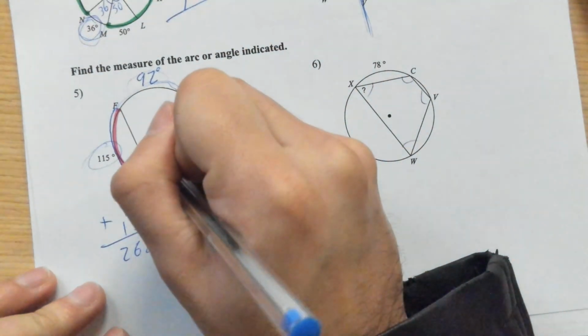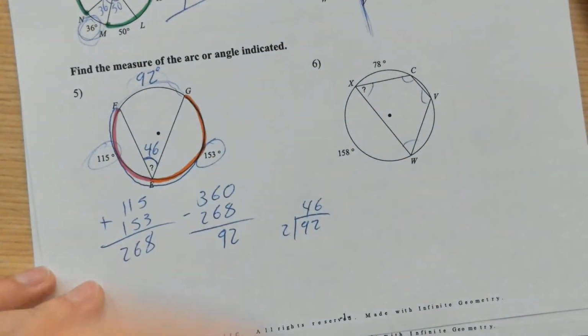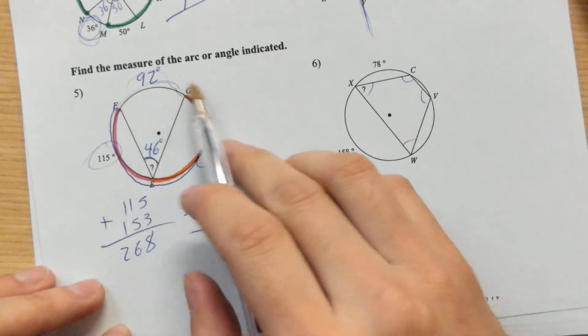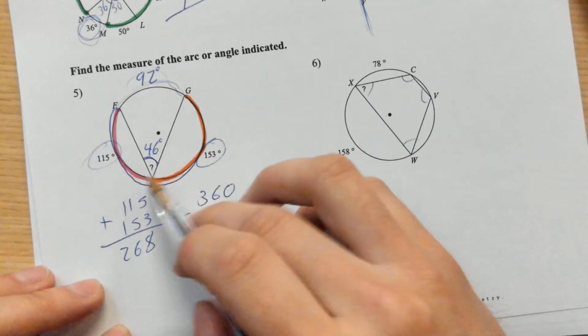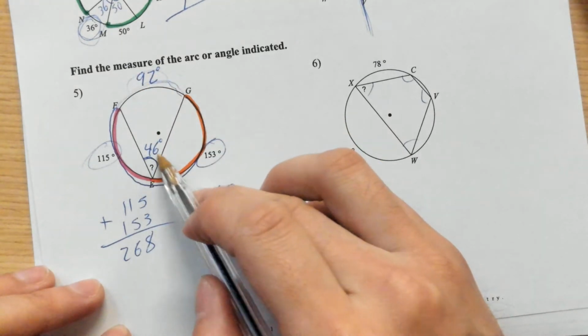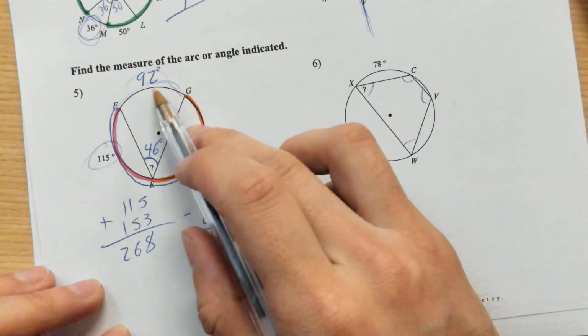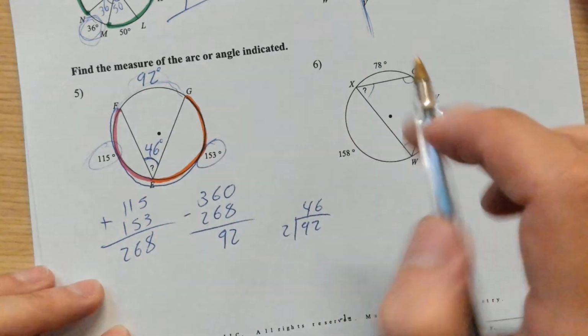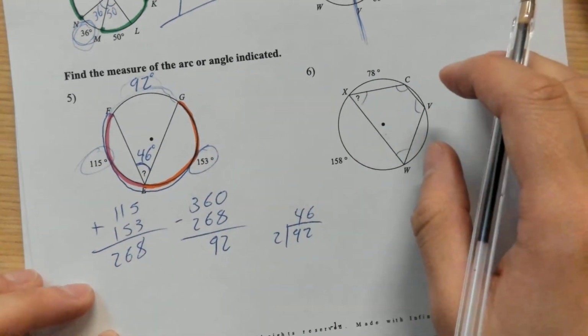So 46 is this angle inside. This angle inside measures 46 degrees. That's it. So it's pretty handy to know the arc that's being made by this angle. If you know the arc being made by the angle, then you can just cut the arc in half, and that's the answer.